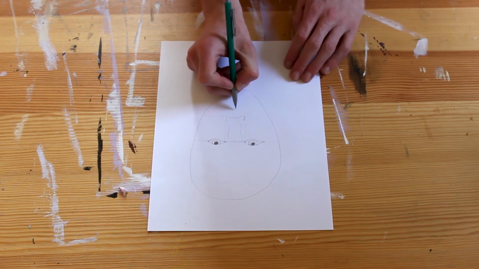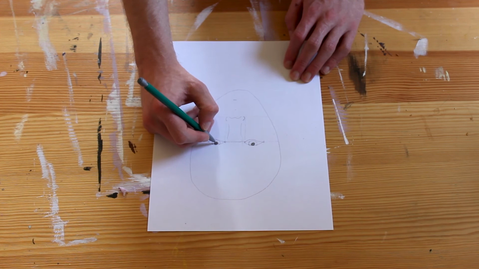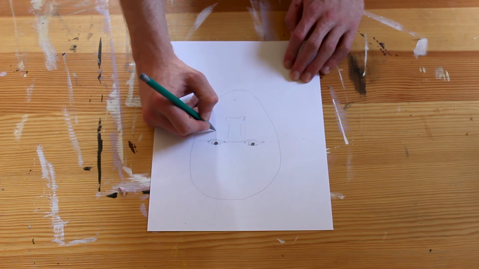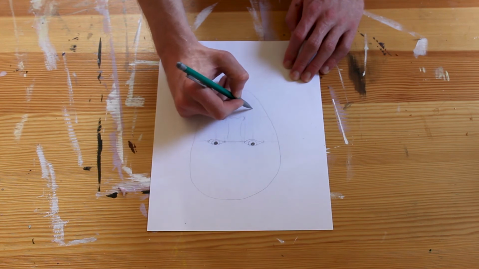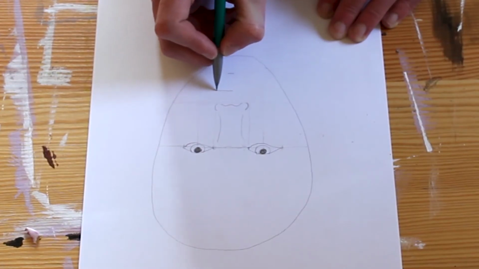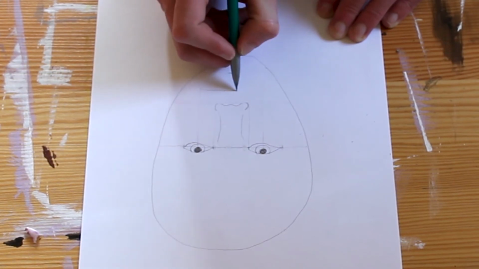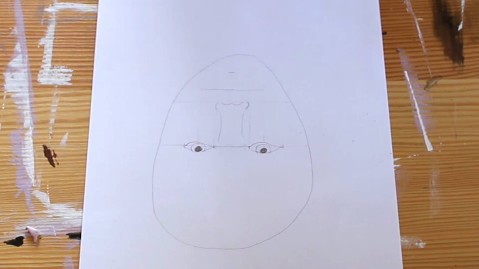So to make where the lips part, we're going to draw a light line down from the pupil. And then we're going to extend the top line to where those lines meet. So that's where the lips will part.